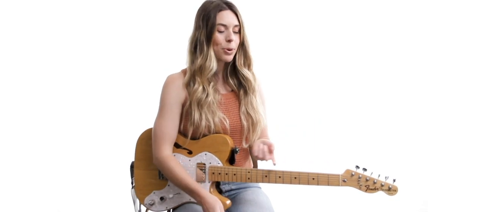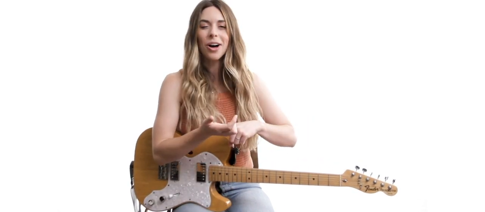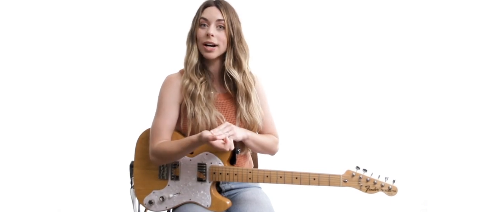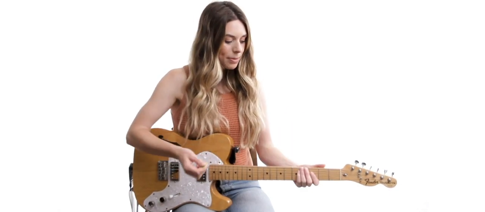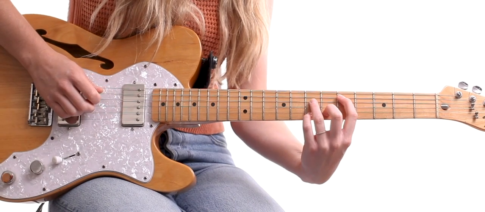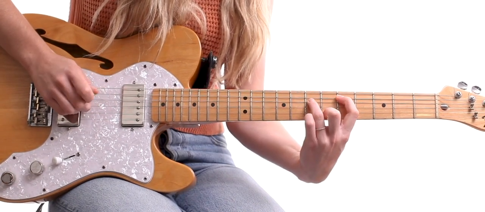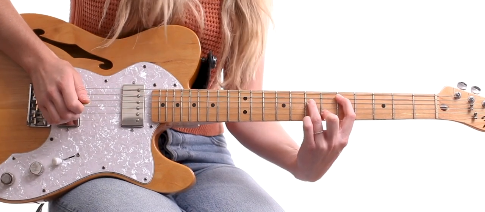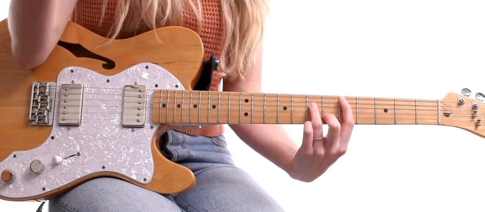So for this, I put on a fairly large amount of reverb and then some delay and then a little bit of chorus here. And what I'm going to do is essentially play the 1, 5, and then a 10th. So that is like the third an octave up.